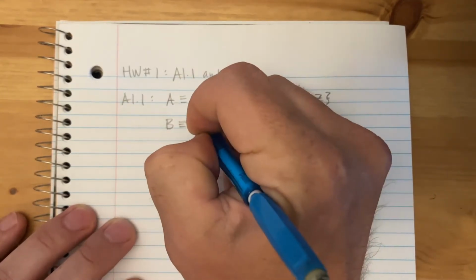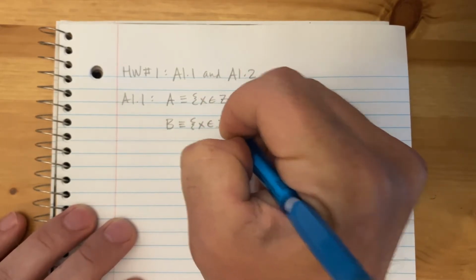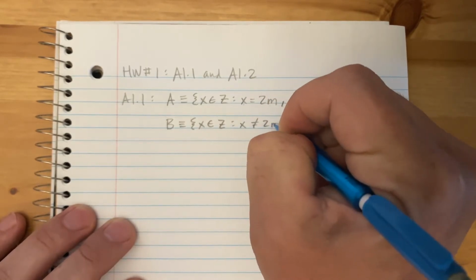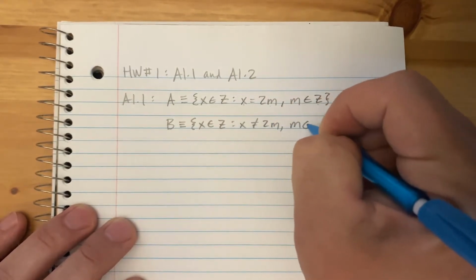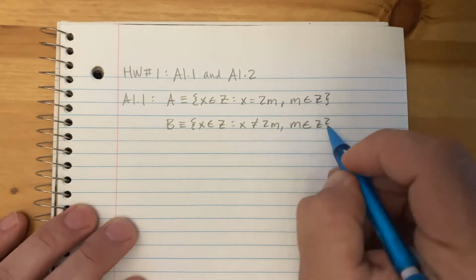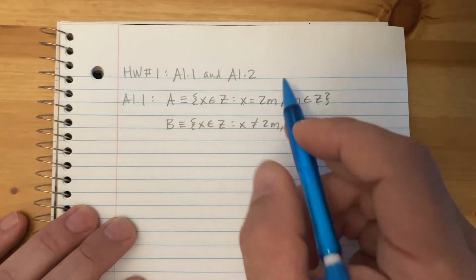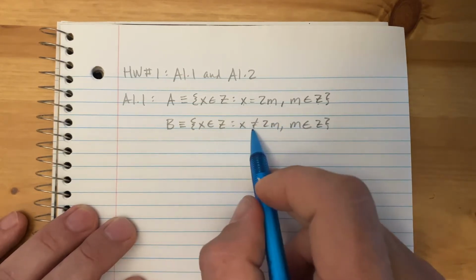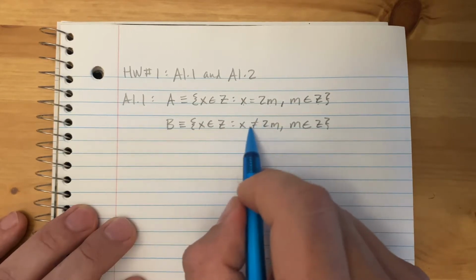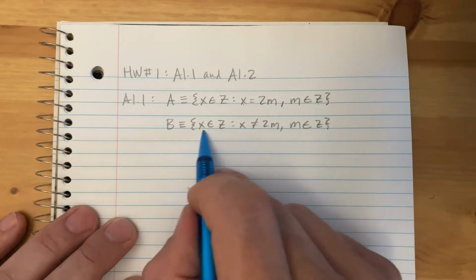B is the set of all odd integers. So it's the elements of the set of integers such that x does not equal 2m for m an element of the set of integers. Right? So you pick any m that's in the set of integers, you plug it in here, and it's going to basically exclude all of the even numbers, right? Any number that's not equal to 2m, but is still an integer.